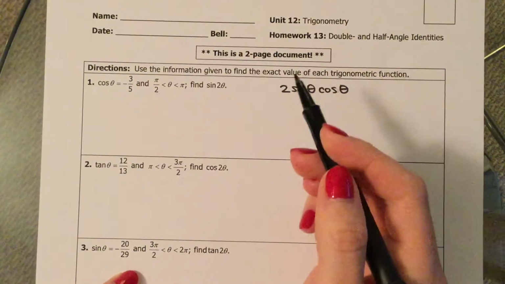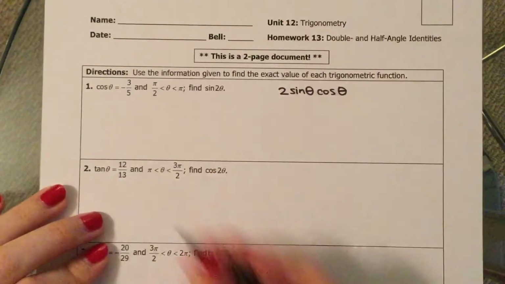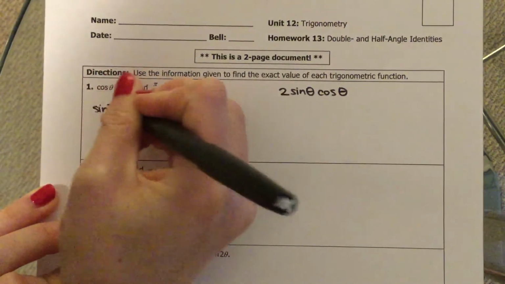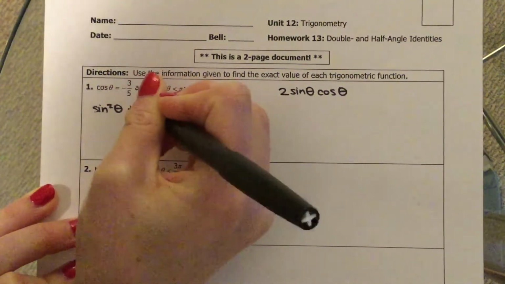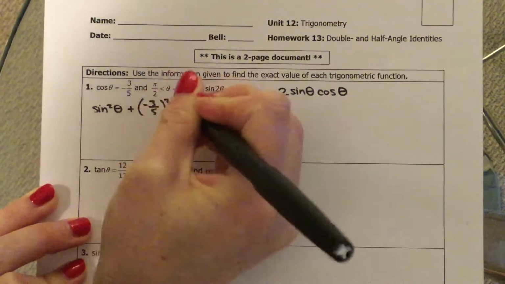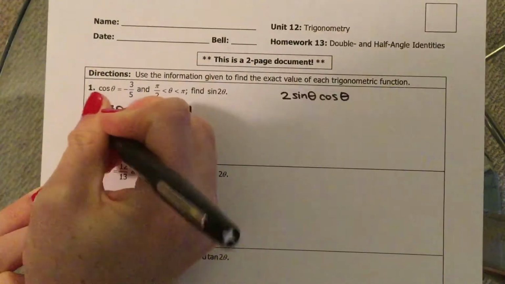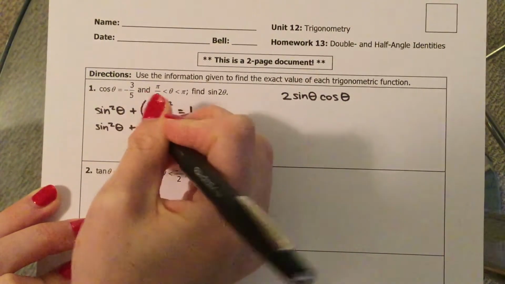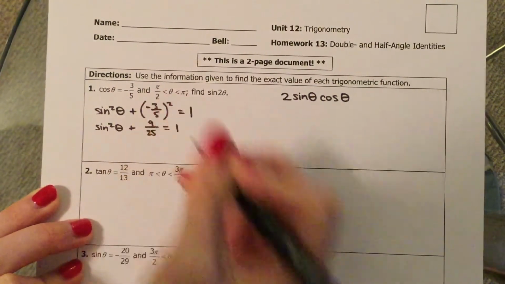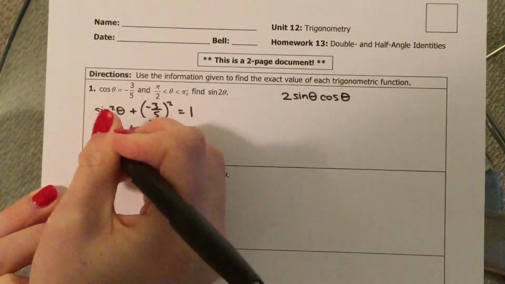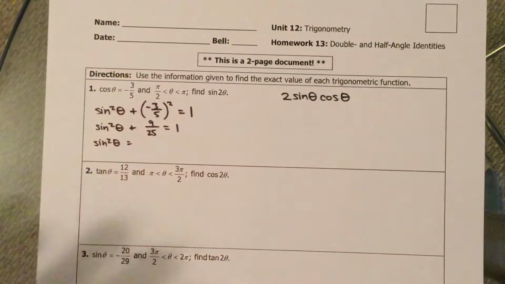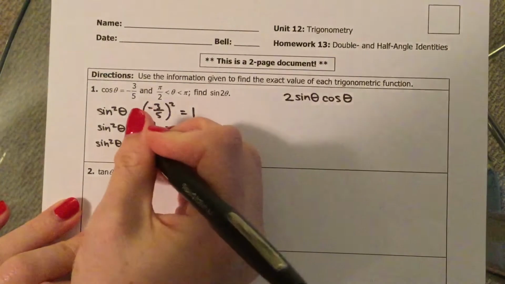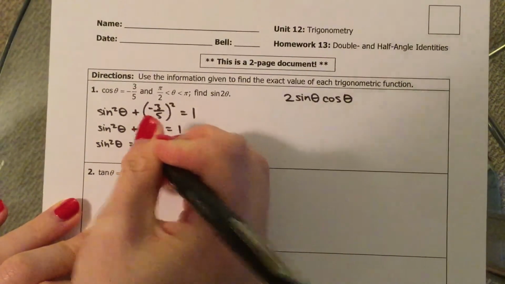So we could use the Pythagorean identity to do that. So sine squared plus cosine squared equals 1. So we've got sine squared plus cosine squared equals 1. So when I square this fraction, I get positive 9 over 25. And then subtract 1 minus 9 over 25. So it's like 25 minus 9. So you end up with this.